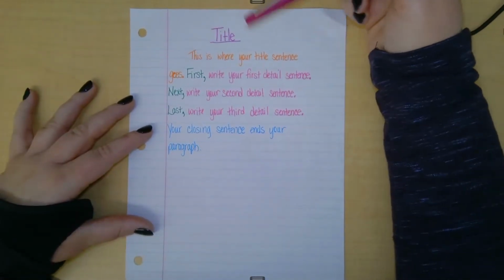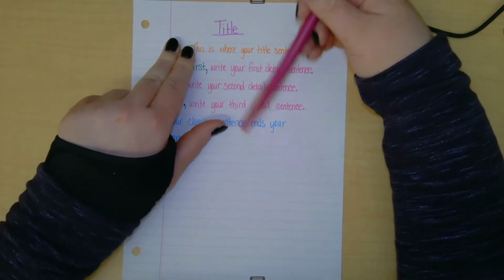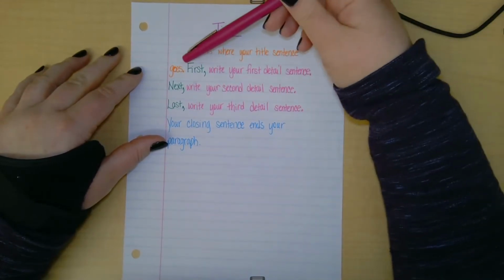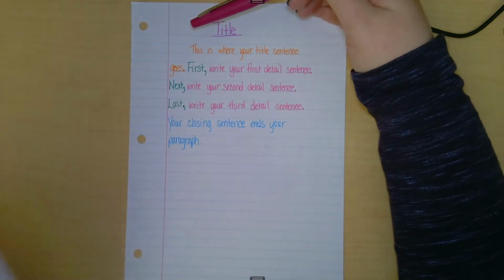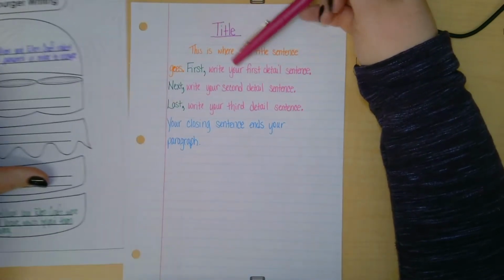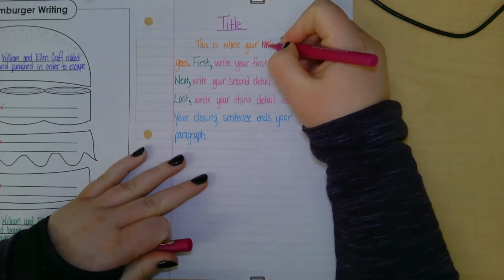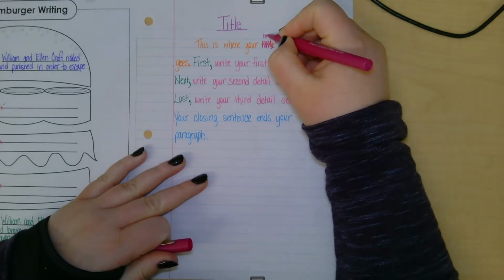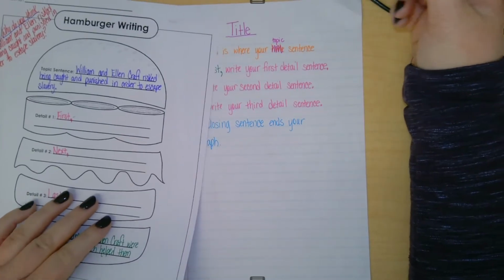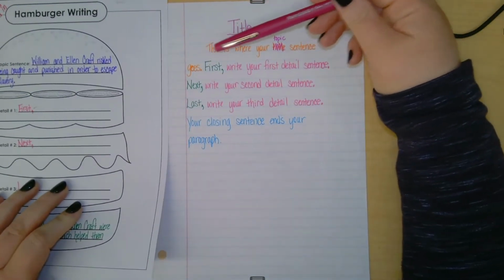So the first thing you do is you're going to indent. Notice this is 2 fingers. I indented. And this is where your topic sentence goes. So you're literally copying the topic sentence you wrote in your topic sentence box, which actually that should say topic sentence, not title sentence. See, look, this is why we skip lines so we can edit. Now that makes sense. So here's your topic sentence, and that's where it goes. You indent and then write your topic sentence.